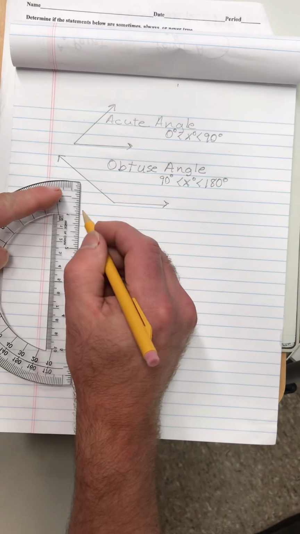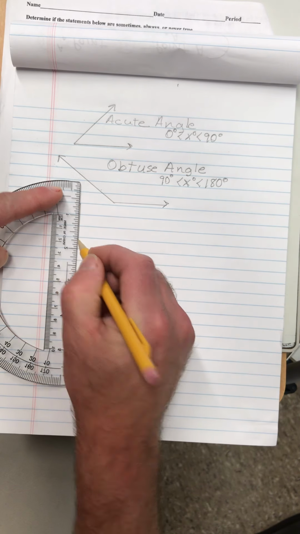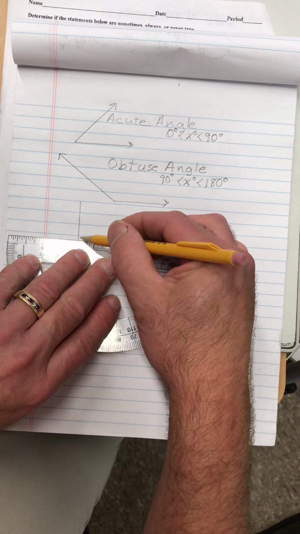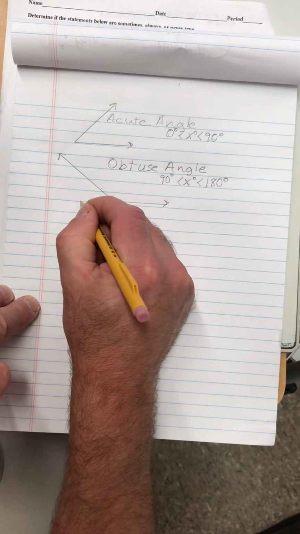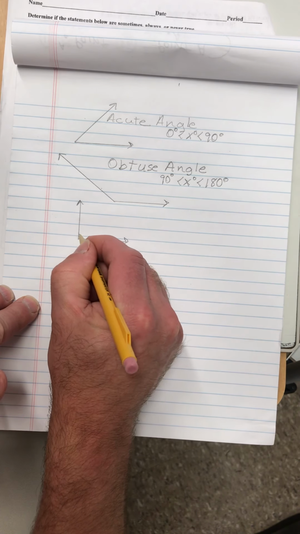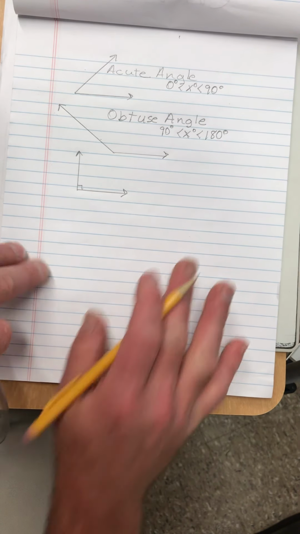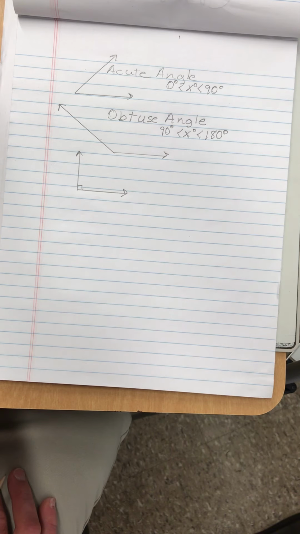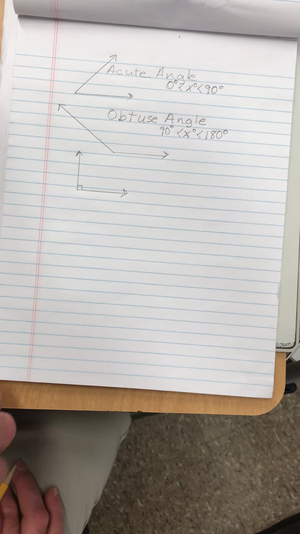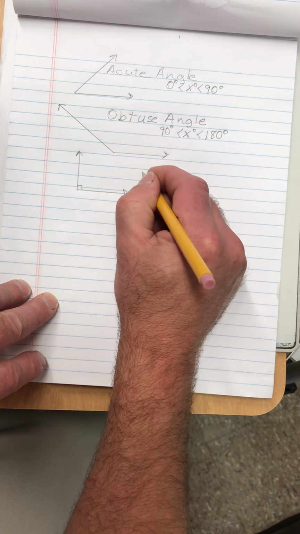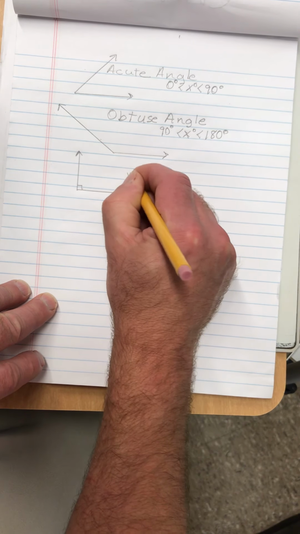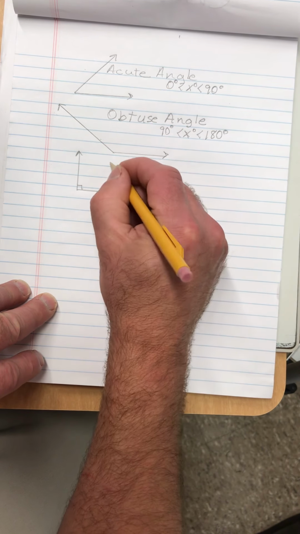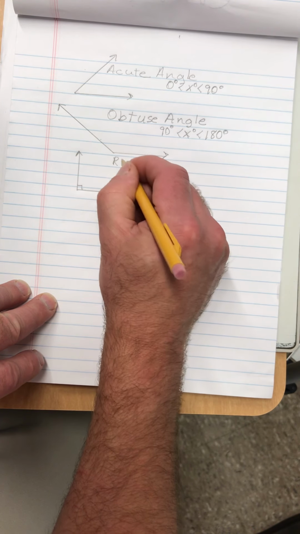What if I have an angle like this? And I put a little box right there. What do we call that? A right angle, okay? So it has to be equal to 90 degrees. And it's a right angle.